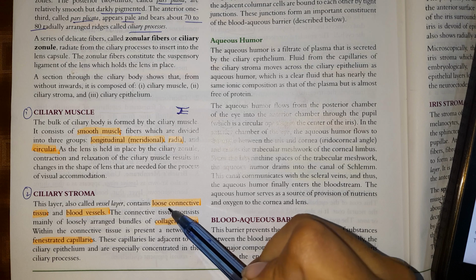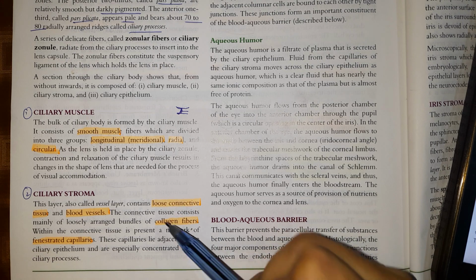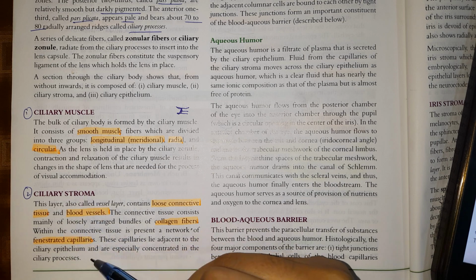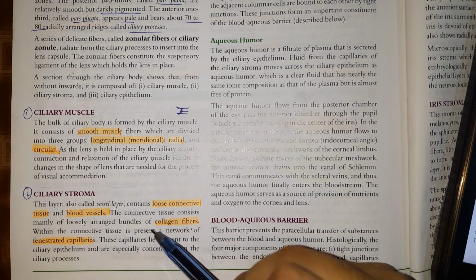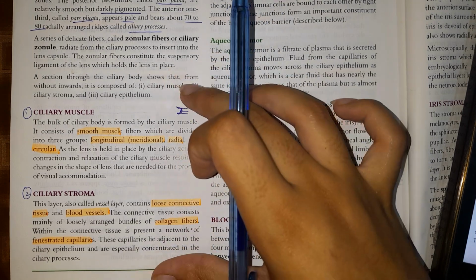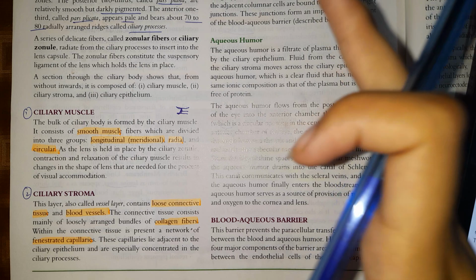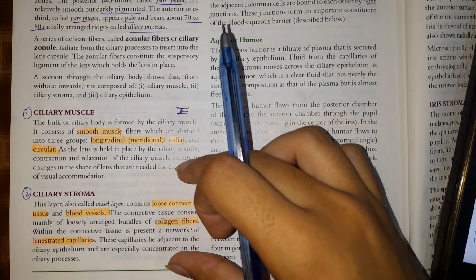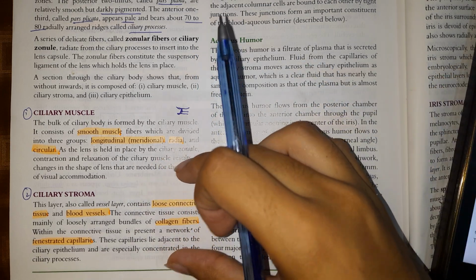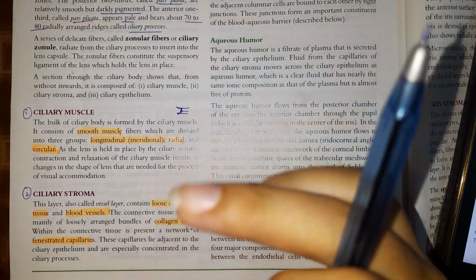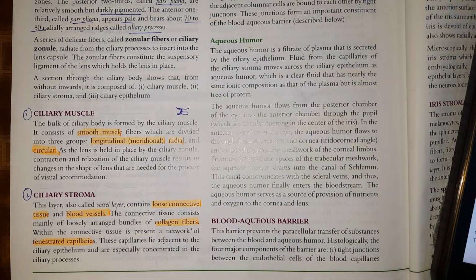So it's a connective tissue, and in the connective tissue we have collagen fibers, and then we have blood vessels, which are actually fenestrated capillaries, and these capillaries are very much adjacent to the ciliary epithelium, and that is how this vascular layer provides its epithelium with nutrition. All the other layers are provided with nutrients by diffusion and active transport, whereas the ciliary stroma has certain ciliary blood vessels, and these blood vessels are going to supply the nutrients to the ciliary epithelium.